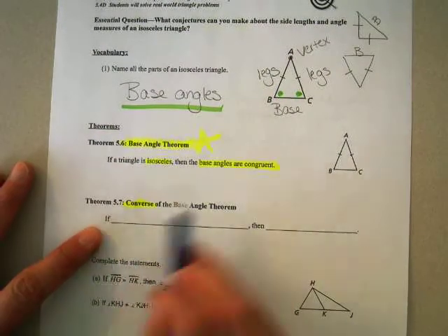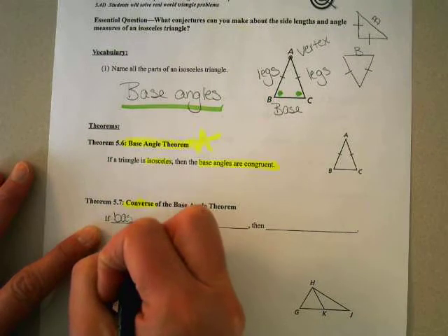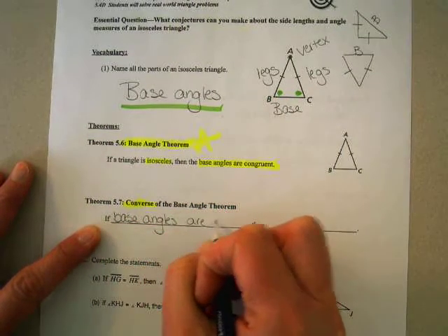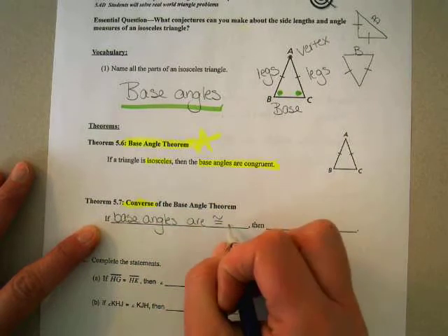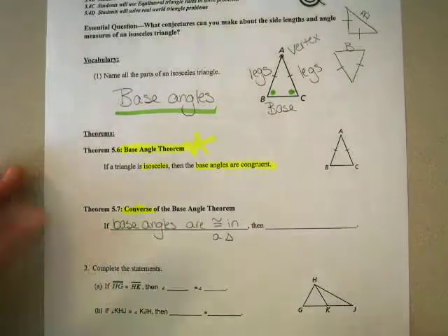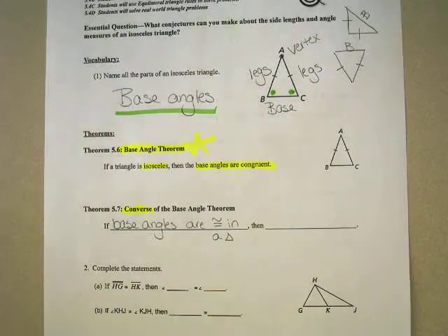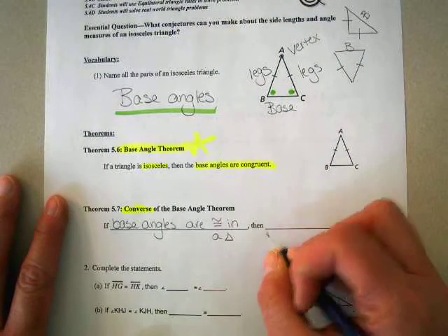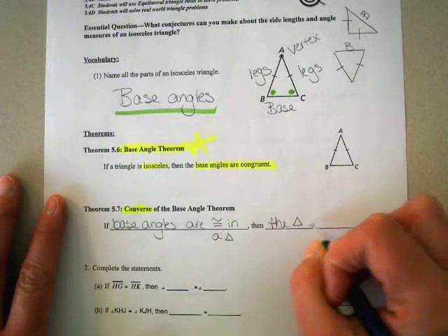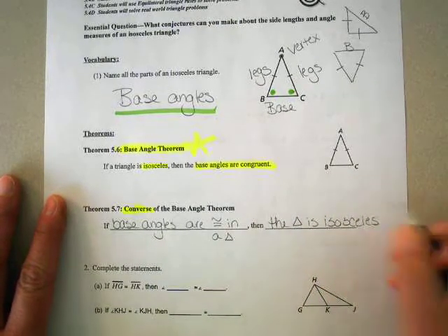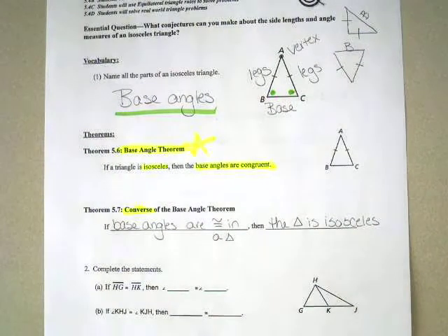So if the base angles are congruent, maybe we should say in a triangle. I think everybody should know they're base angles, because you don't really have base angles in a square or something like that. So if you have base angles in a triangle, then the triangle is isosceles, or you can just say isosceles if you don't want to be real specific, keep using the word triangle.